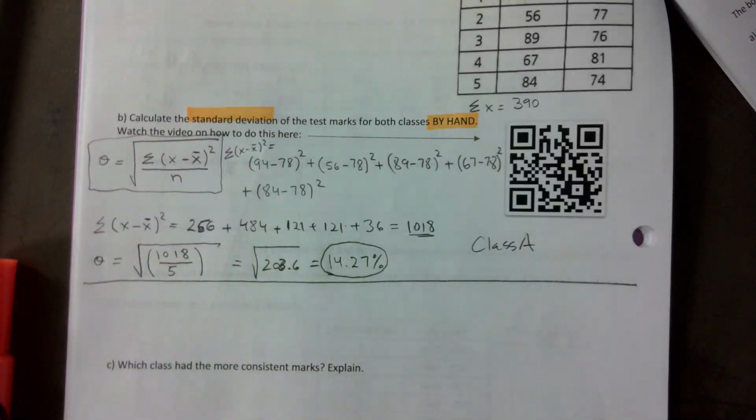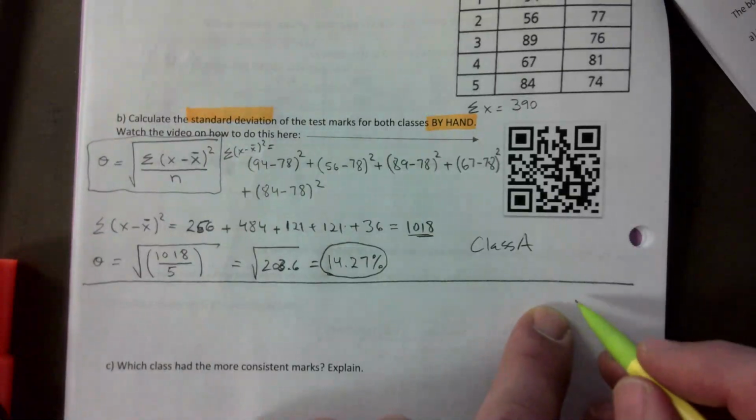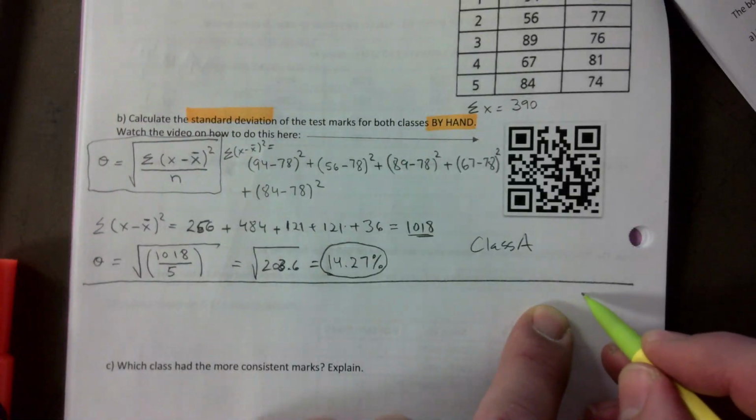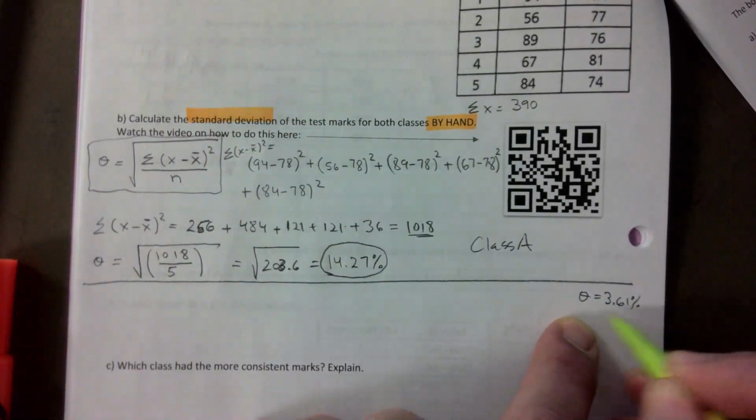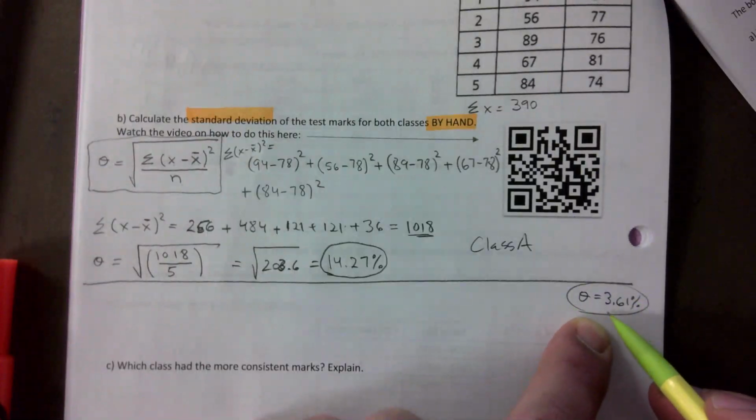Okay? So, I will give it away already. Maybe you already know this answer, but the standard deviation for class B is 3.61%. But that's not the point right now. The point is, can you come up with that?